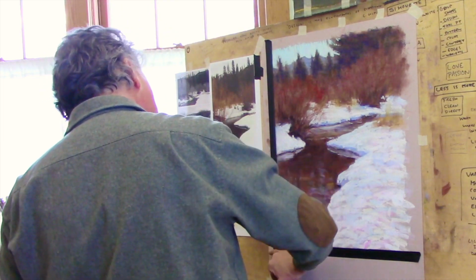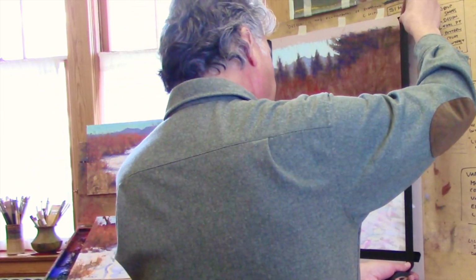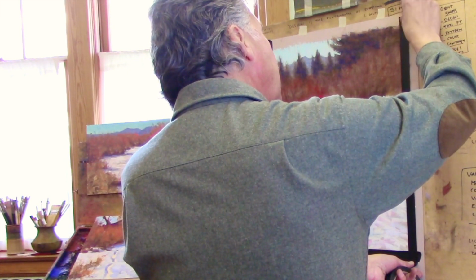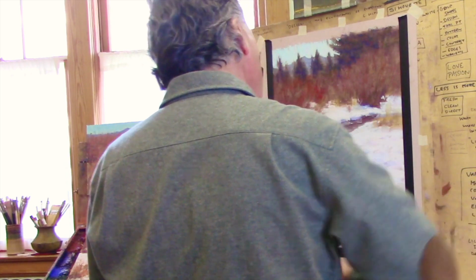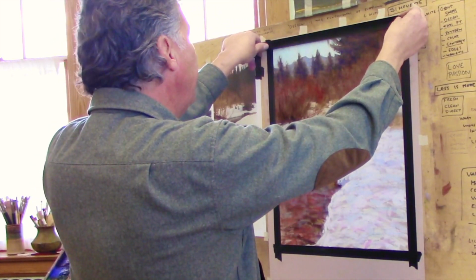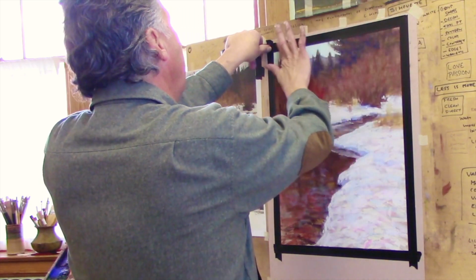Stick it in a frame and see. Sometimes that's all it needs. It's just the frame to finish it off. So what I'm doing with this is it gives me a way to frame it. And I'll sharpen those edges, right? That's what a frame does. It gives you that sharp edge.